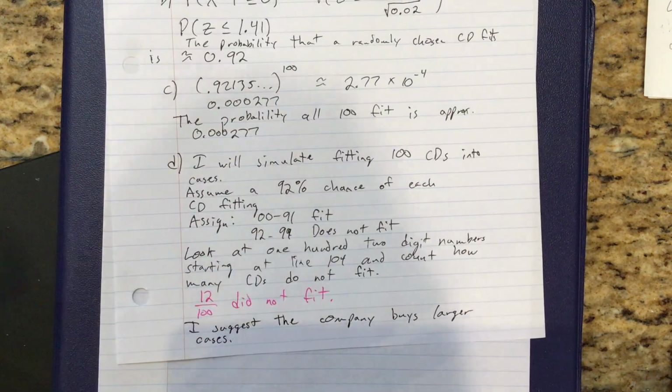Okay. How large? Well, that depends, right? They really should look into all the other factors about how much money it would cost to buy however much larger case size, and of course, how many CDs they can tolerate not fitting in each run.